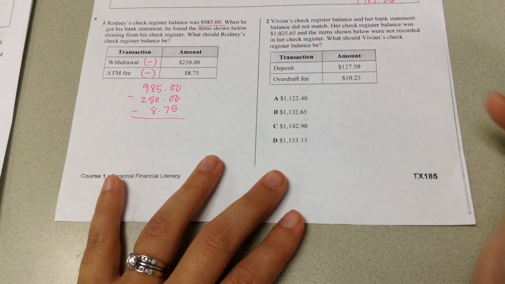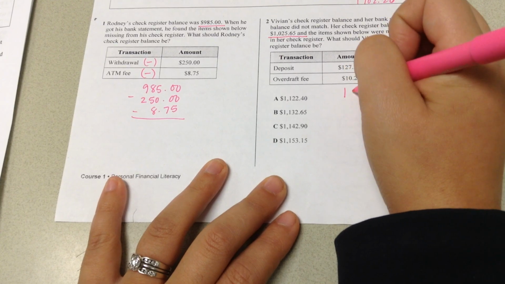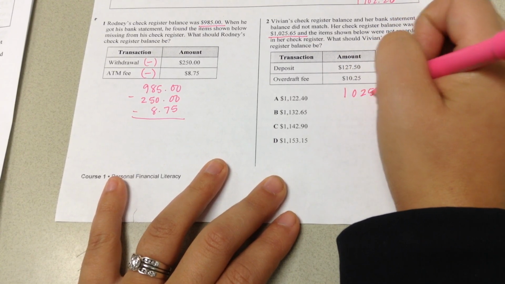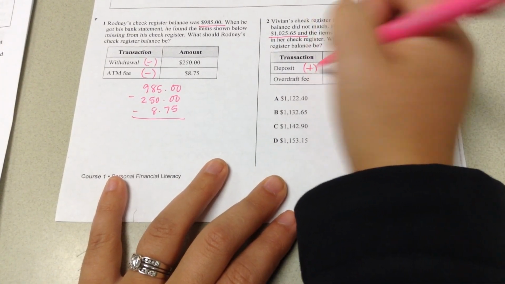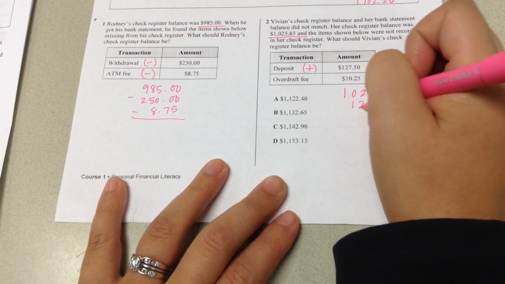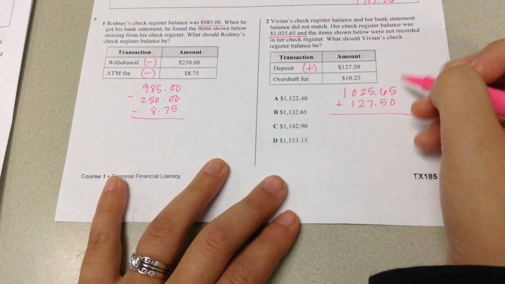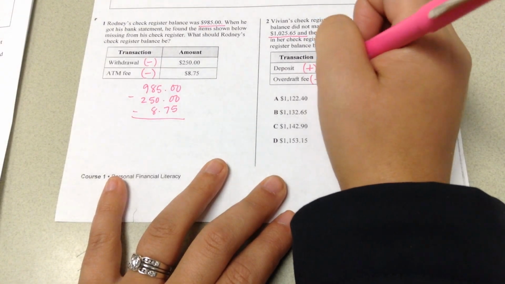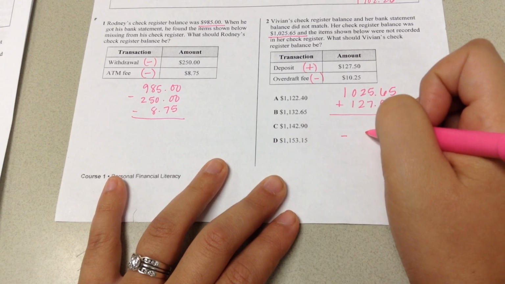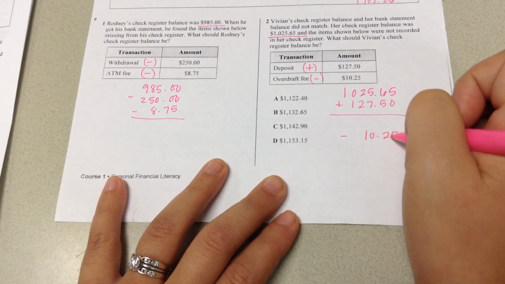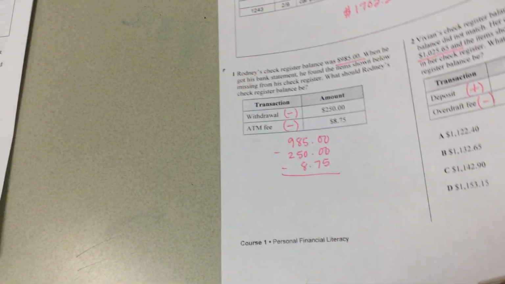So over here, again, you have to start with $1,025.65, and then deposit means add. So you're going to add $127.50. Add that together. Then after you add that, you have to subtract, because this is a fee. So after you get this, then you subtract $10.25, and then you get your answer. Okay? All right, turn it over.